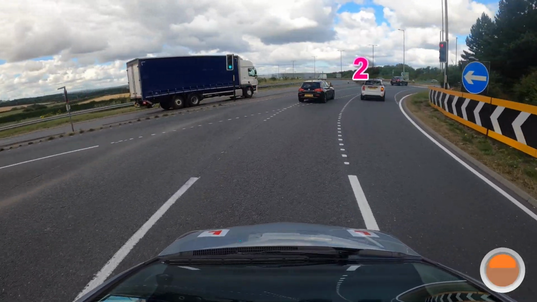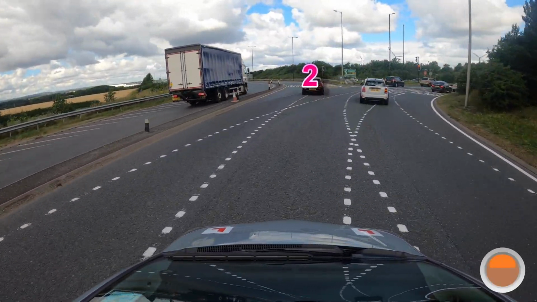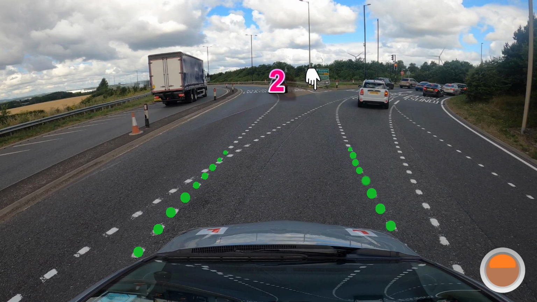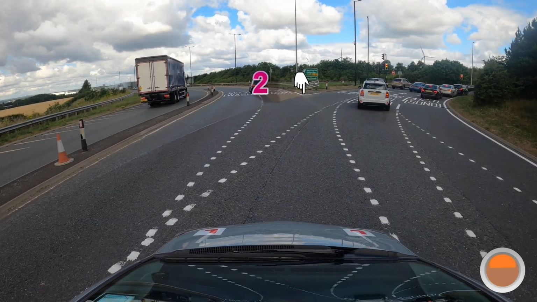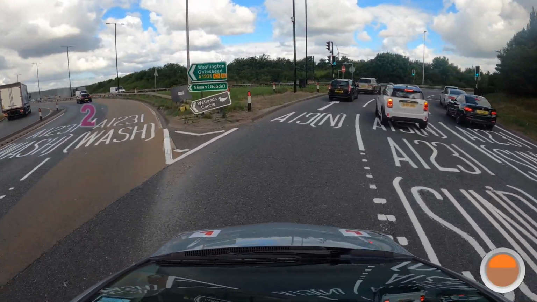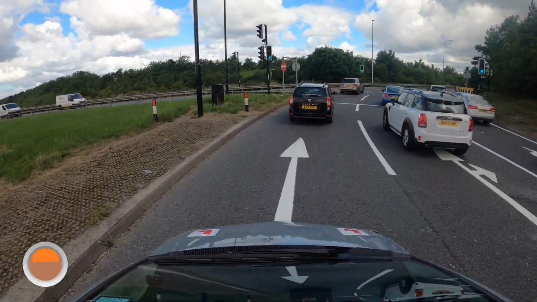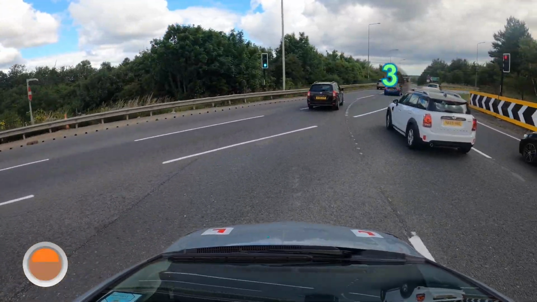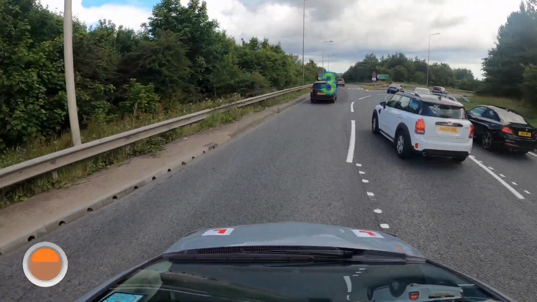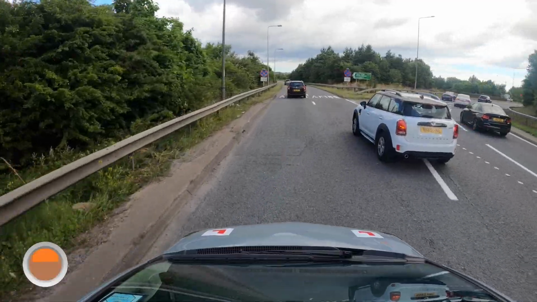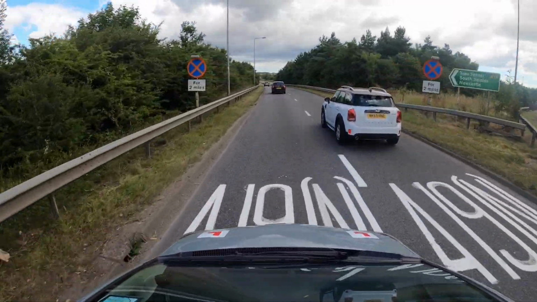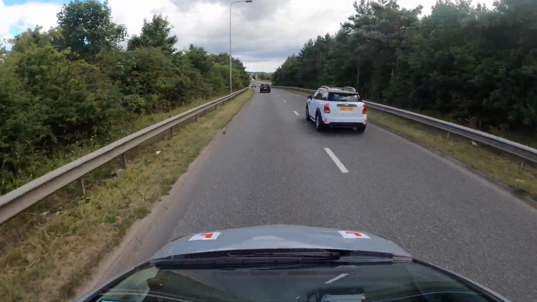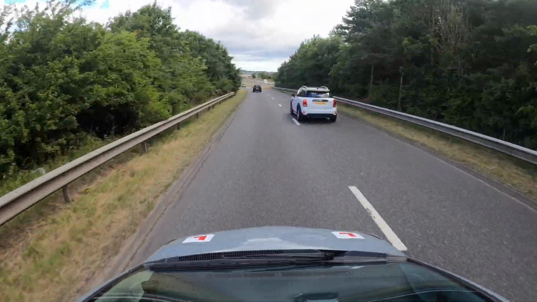Remaining in the middle lane, we're going to spiral into the left hand lane. As soon as you get past exit 2, look left, indicate left, and make progress down the acceleration lane. Exit 3, and continue to make progress up to the road speed.